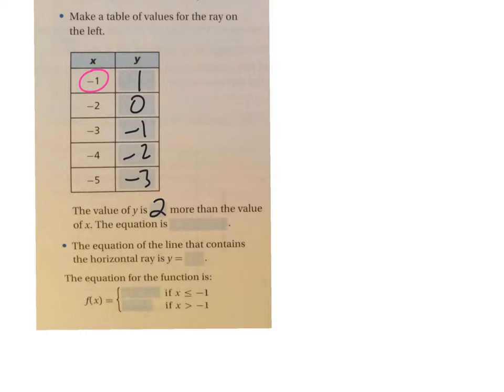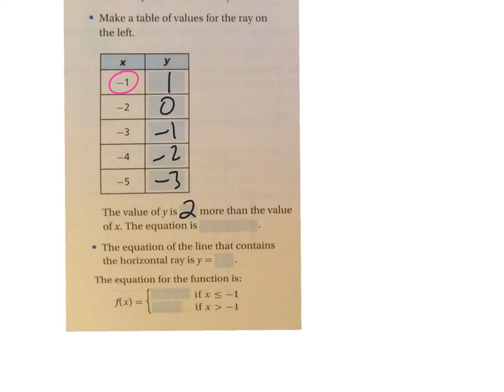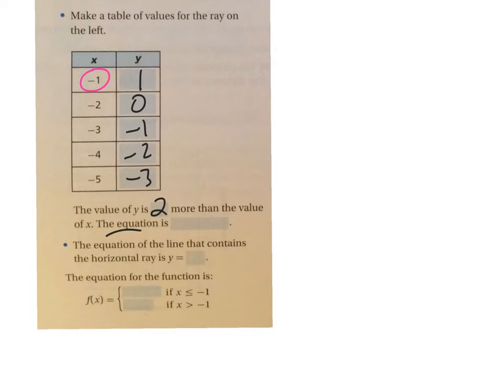Okay, and since it's 2 more than the value of x, now we can create an equation for this. And that equation would be y is equal to x plus 2. Because for every x, we're going to add 2 to it to get the next y. Now, the equation of the line that contains the horizontal ray is y equals blank. Well, let's take a look at the graph again.